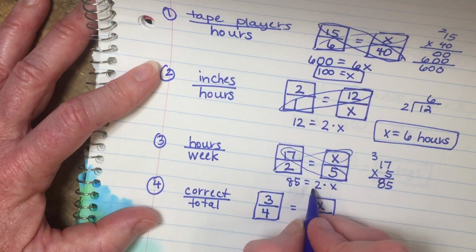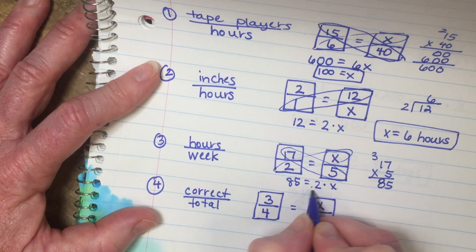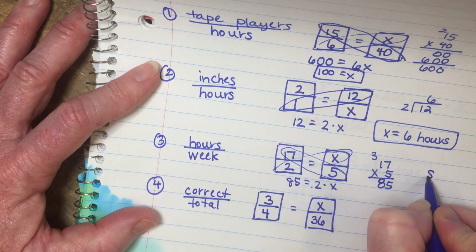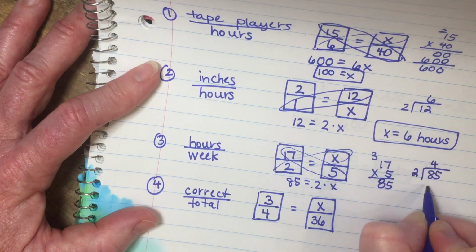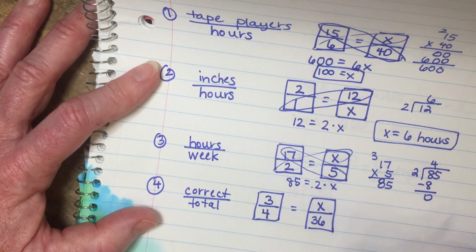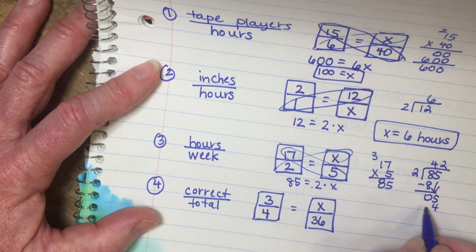I know that 85 is equal to something, 2 times something, because that would be the other cross product. All right, and I don't know 2 times something, that's what I'm trying to figure out. So since I can't multiply these, I'm going to divide by 2. So 85 divided by 2. 2 will go into 8 4 times. I subtract, I get 0, and now I bring down my 5. 2 will go into 5 2 times. 2 times 2 is 4. All right, and then I'm going to have a remainder of 1.